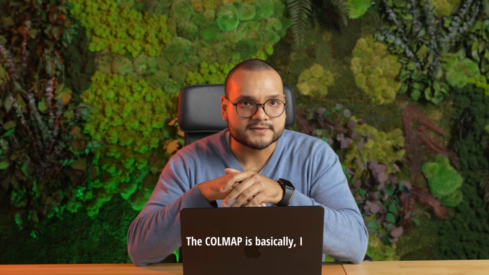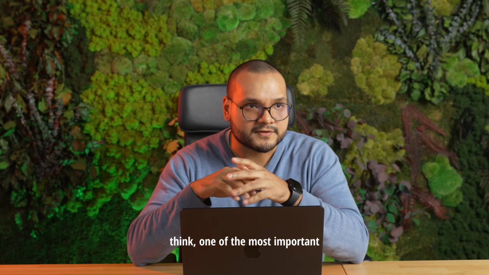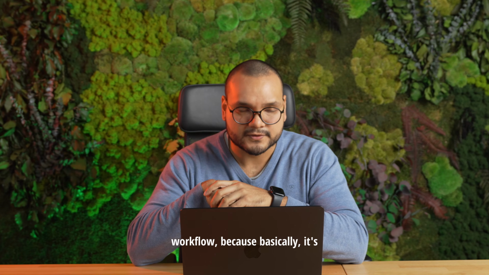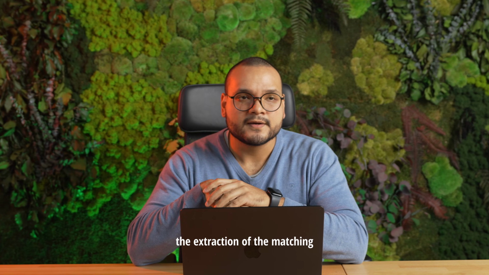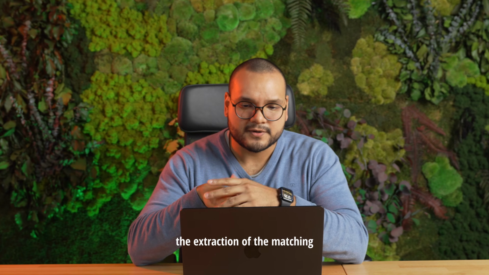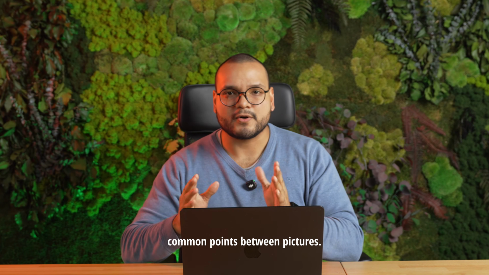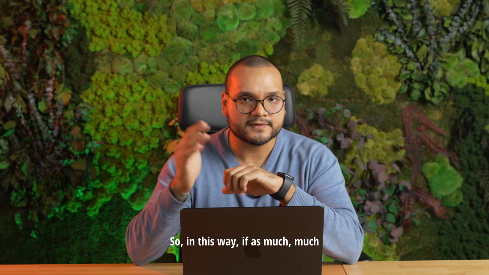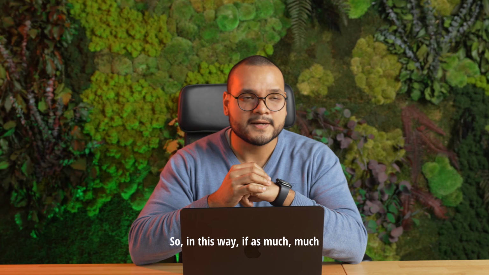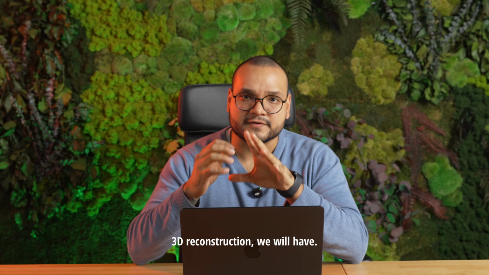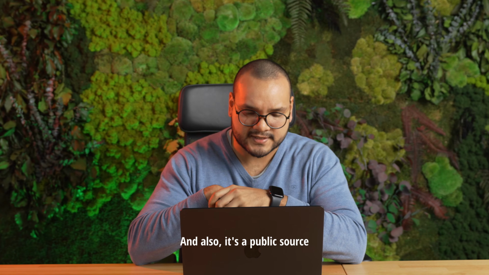The COLMAP is basically, I think, one of the most important processes in this Gaussian splatting workflow, because it's the extraction of the matching points, descriptors, that in summary are like the common points between pictures. So in this way, the more matching points we have, the higher quality 3D reconstruction we will have. And also it's public source code.